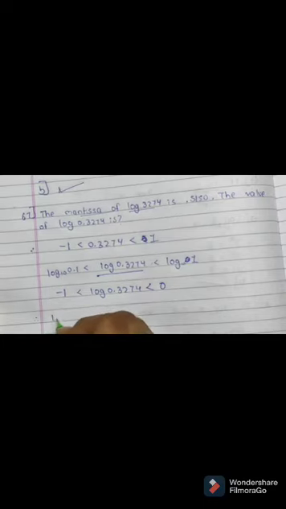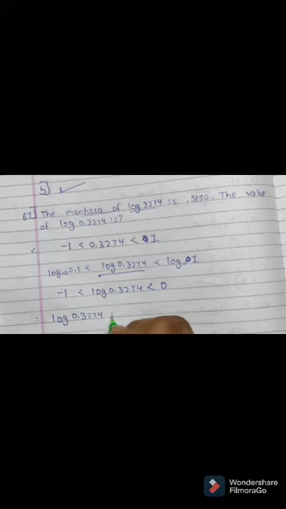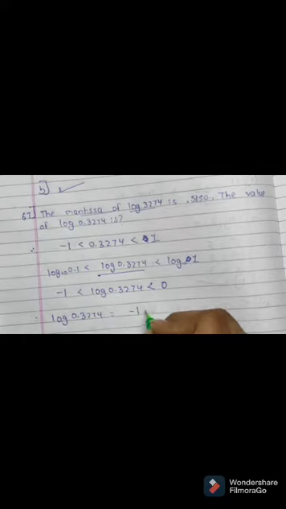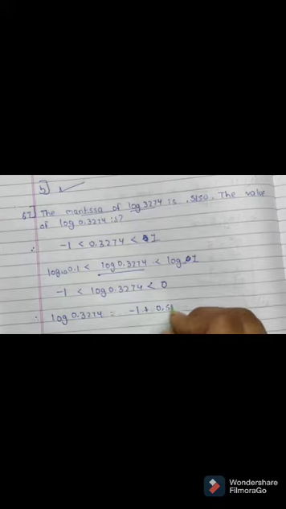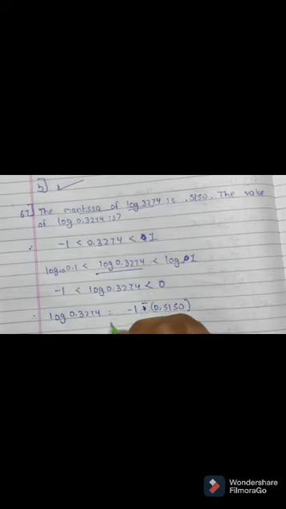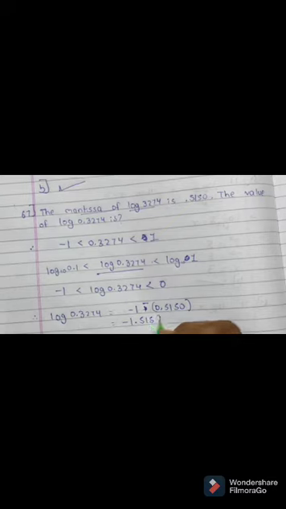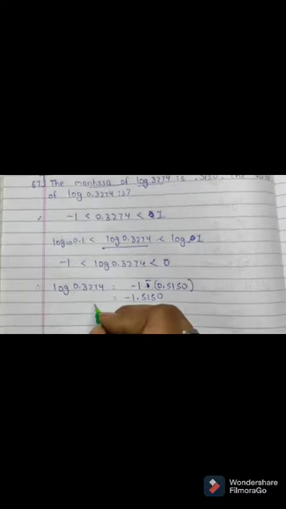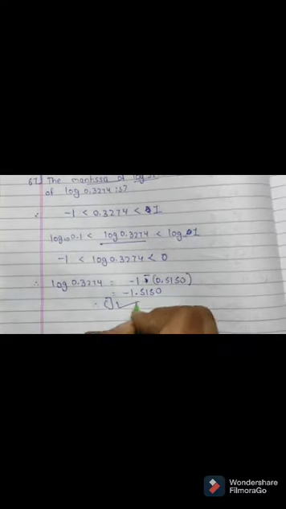Therefore, the value of log 0.3274 will be equal to -1 plus 0.5150, or we can say that -1 minus 0.5150, which will be equal to -1.5150. Therefore, option C is correct.